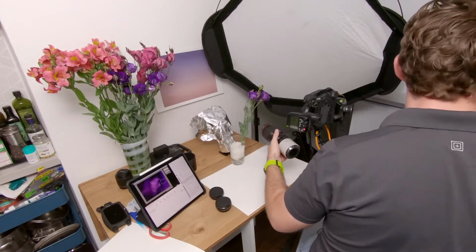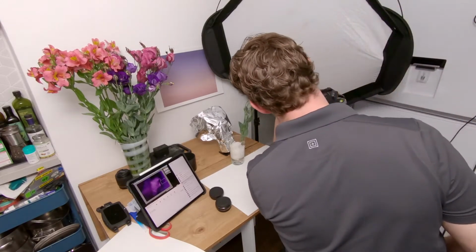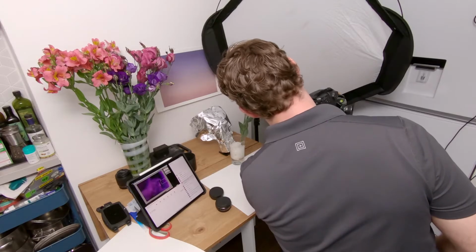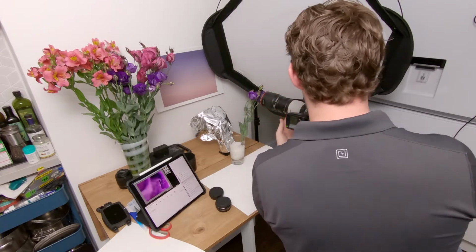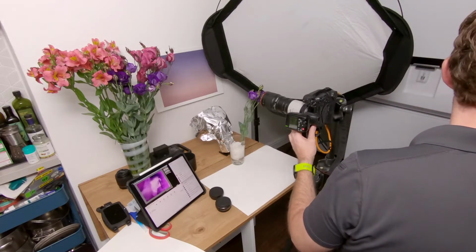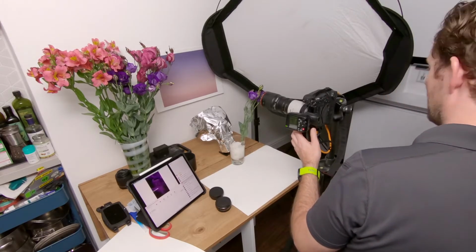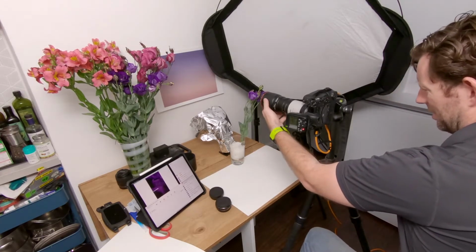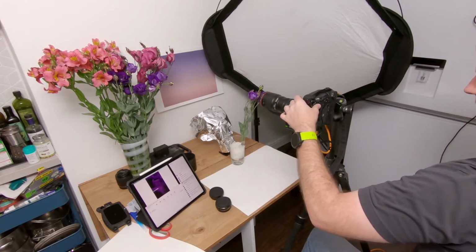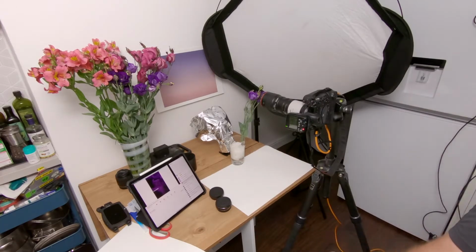Let's put this one in and let's give you this view. I can't give you the other view because unfortunately there's a lot of light in the way now. And what I should find now, hopefully, is that I'm much closer to the flower.